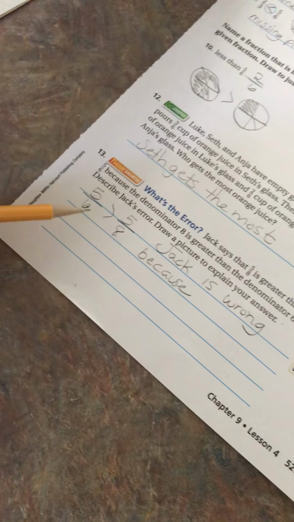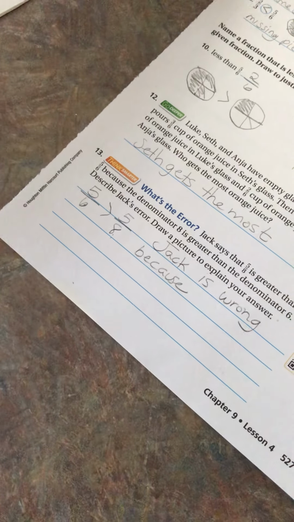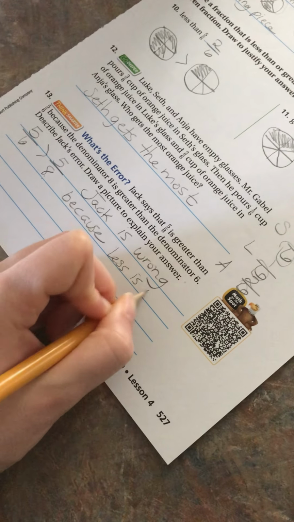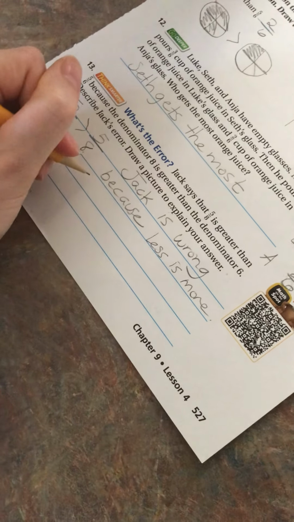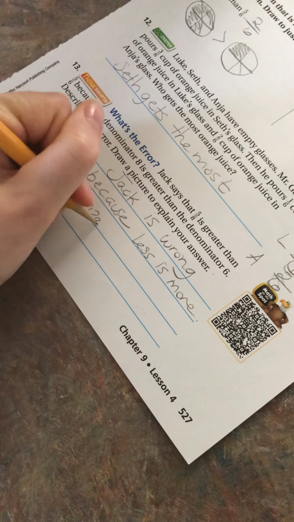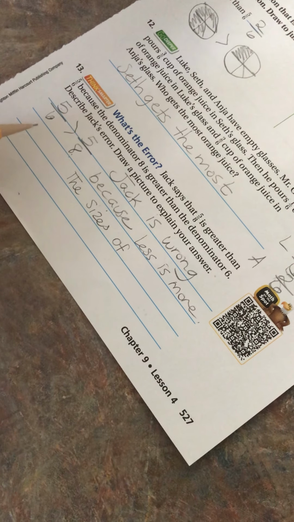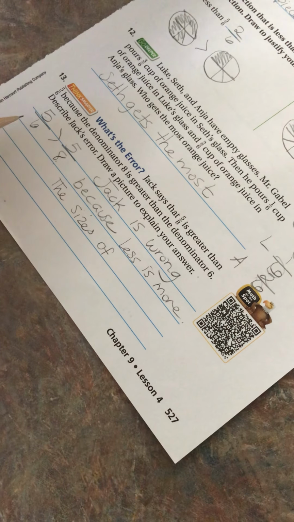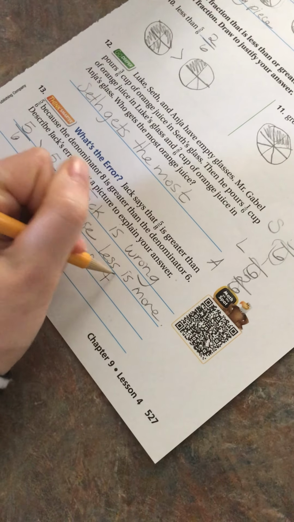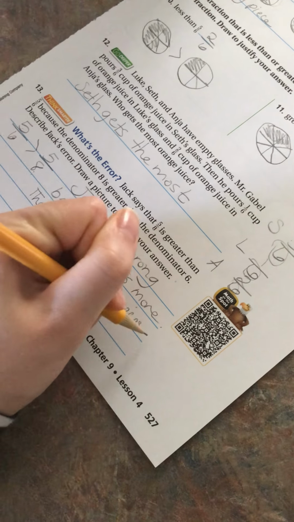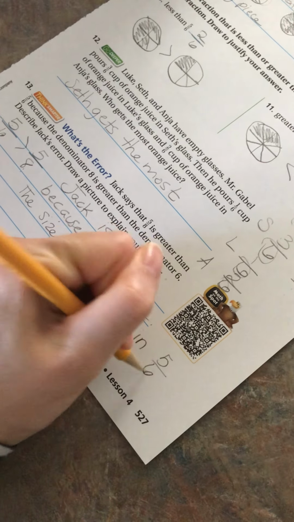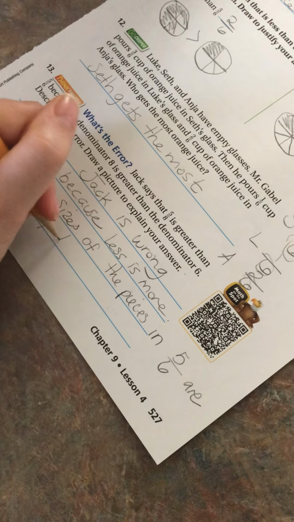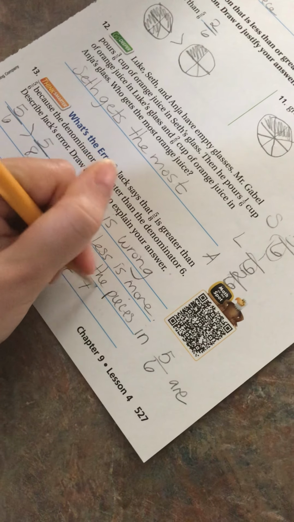Right, everyone? You're splitting it into less pieces, so the sizes of the pieces are bigger. I'm going to say because less is more. And then I'm going to say the sizes of the pieces in 5/6 are actually bigger, actually larger than 5/8.